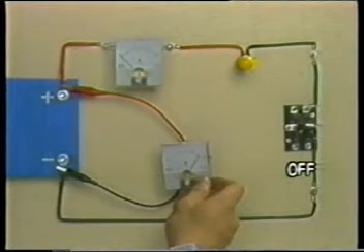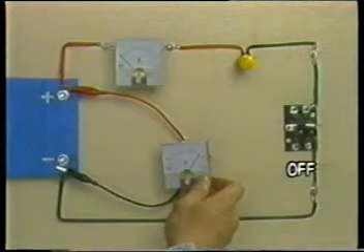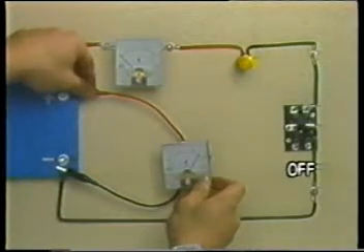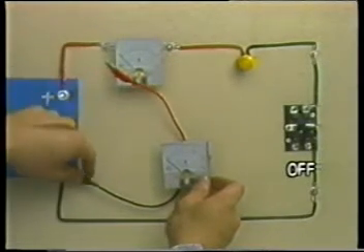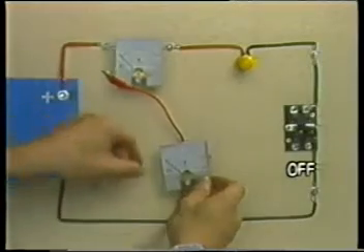The voltmeter indicates 13 volts here. This is equal to the voltage of the battery. Let's check the voltage across the switch.